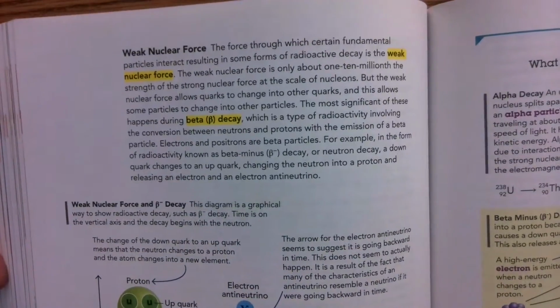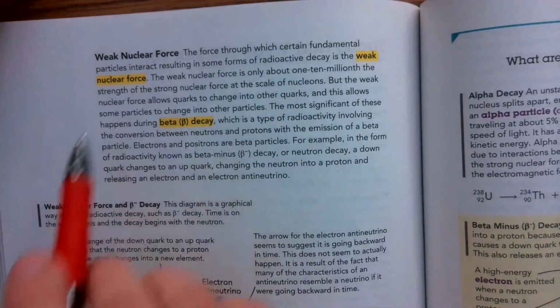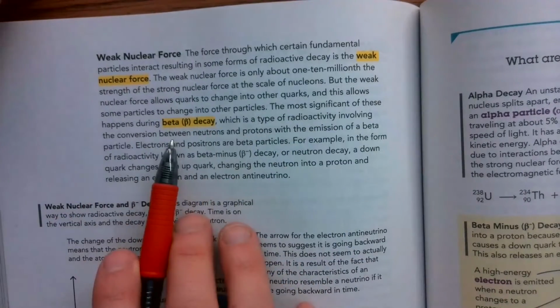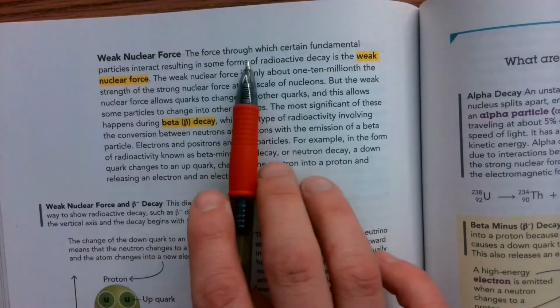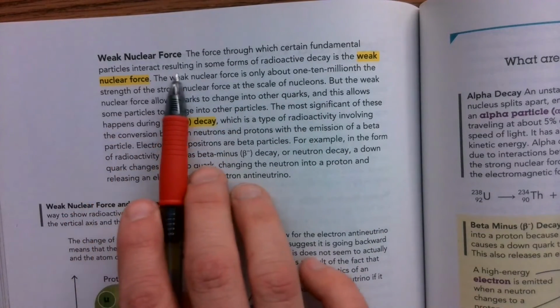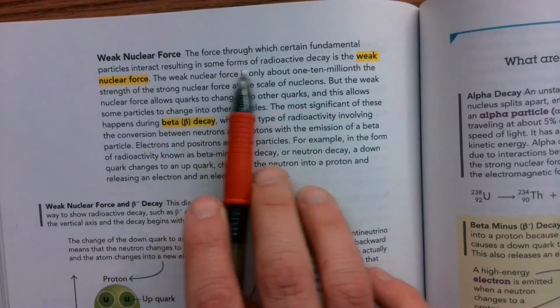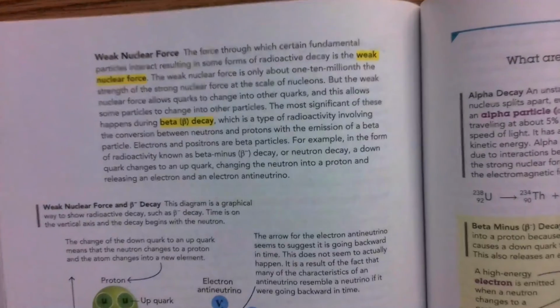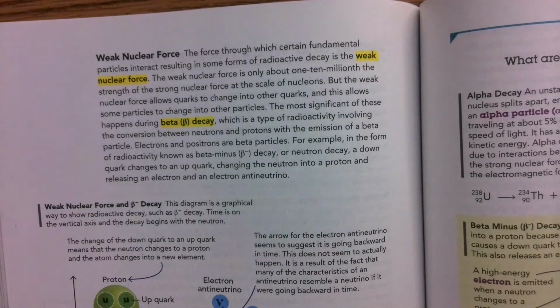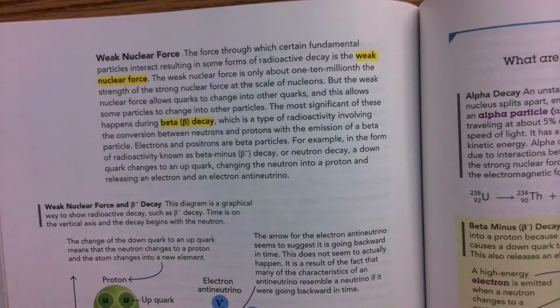The weak nuclear force. I want you to pause the video and write down these two definitions for the weak force and the beta decay. The force through which certain fundamental particles interact, resulting in some forms of radioactive decay, is the weak nuclear force. The idea is it has the ability to cause change. The strong force holds it together, but the weak force can cause changes to occur.